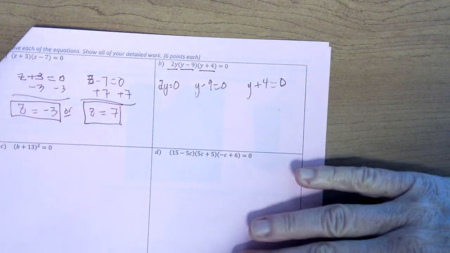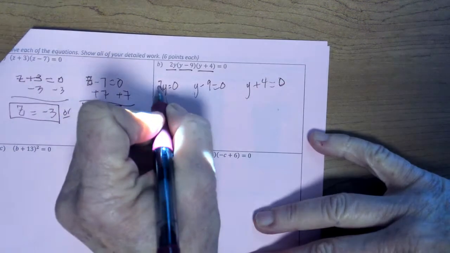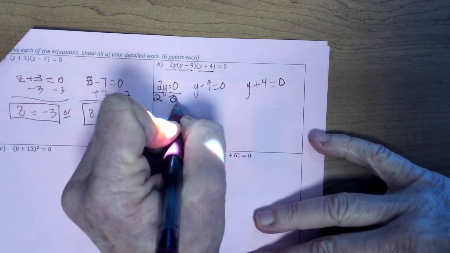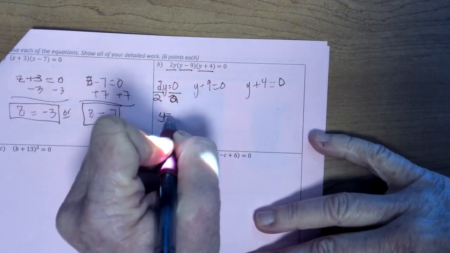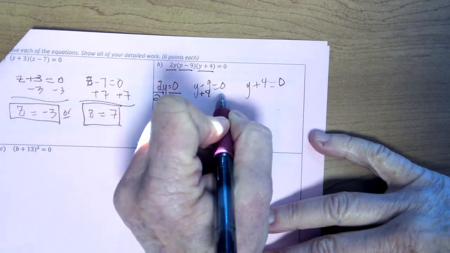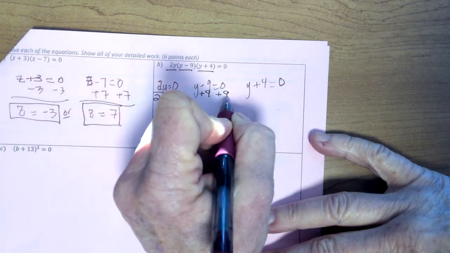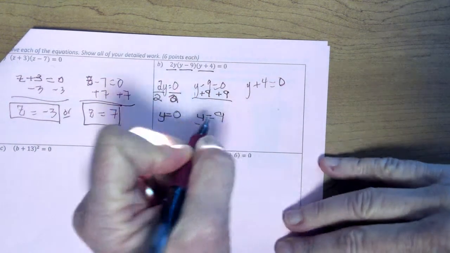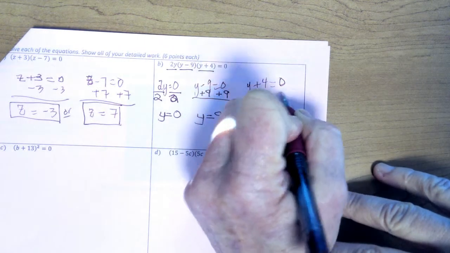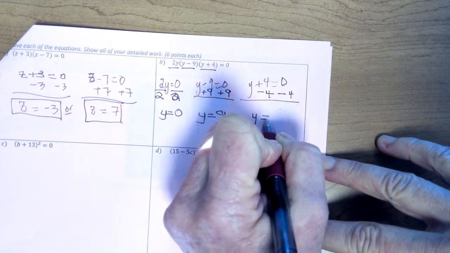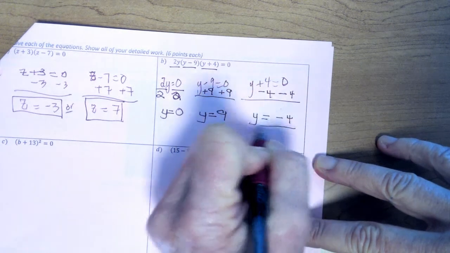Continuing to solve, I'm basically going to divide both sides by 2. Therefore y is equal to 0. I'm going to add 9 to both sides on this equation, which leaves me with y is equal to 9. And on this equation, I'm going to take 4 away from both sides, which leaves me with y could also be negative 4.